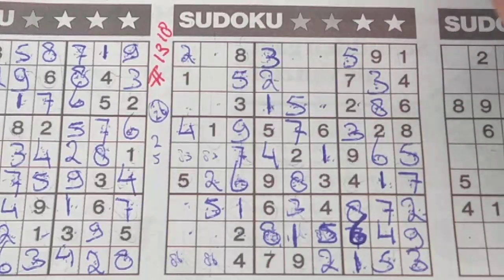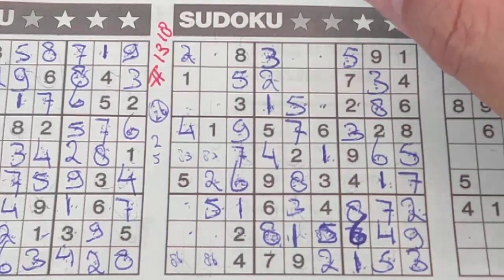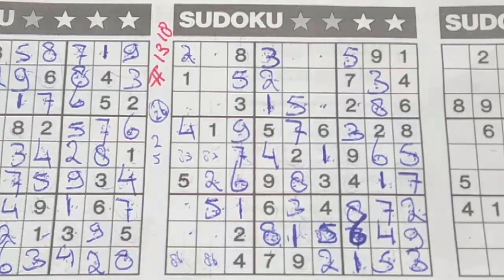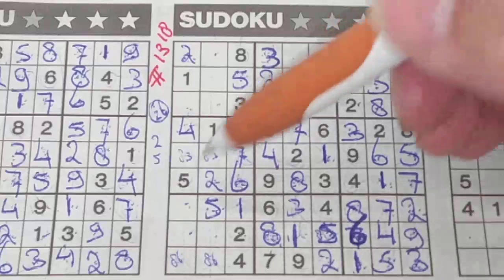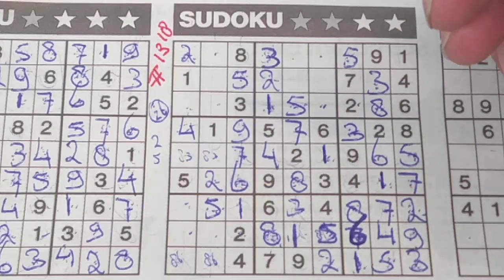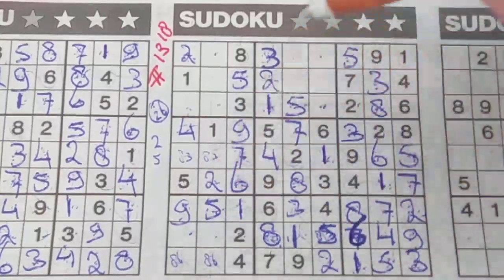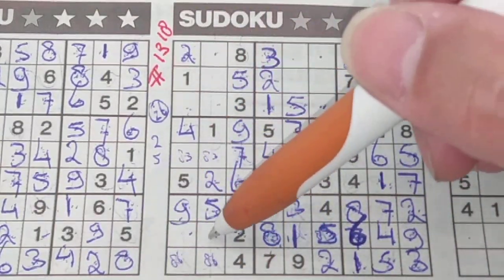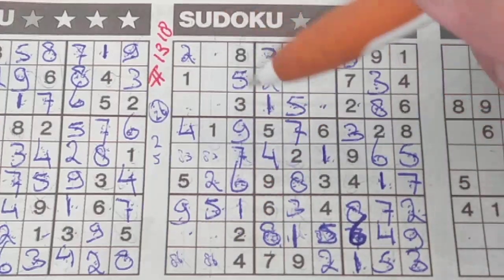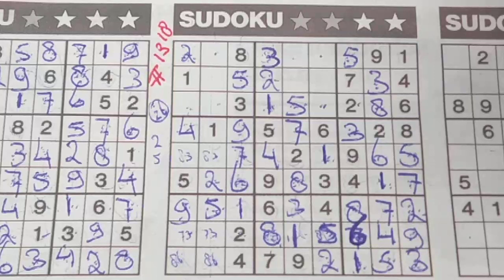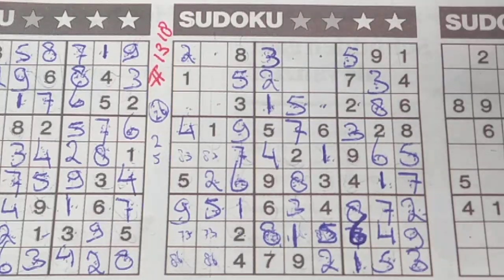Digit number 2. 1 box left in this row for the number 9, I believe. Yes, 9 is missing. 2 boxes left in this big square for the number 7 and 3. Let me mark them for you. 7 and 3.